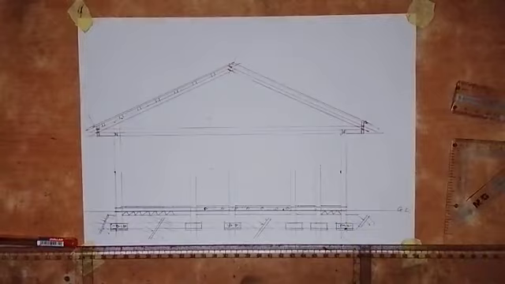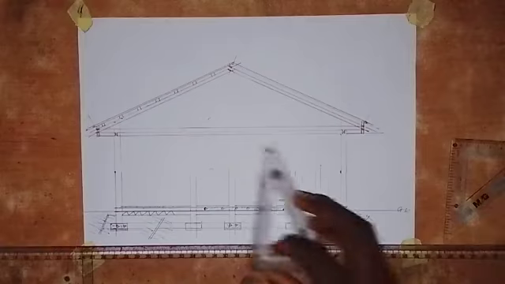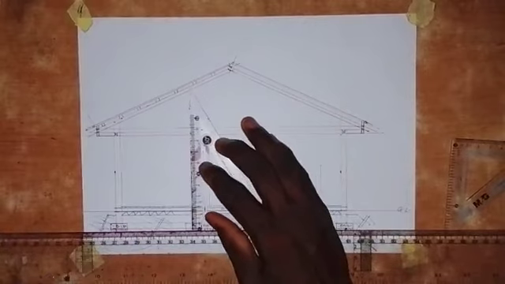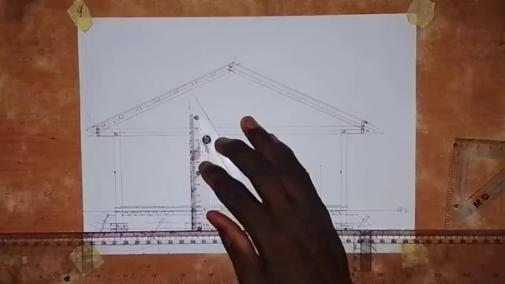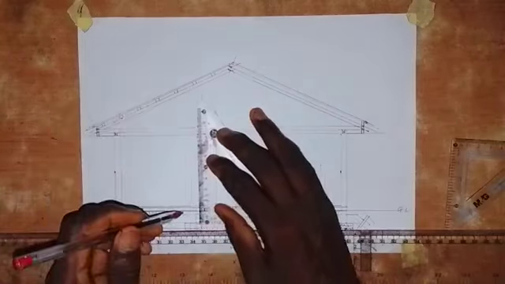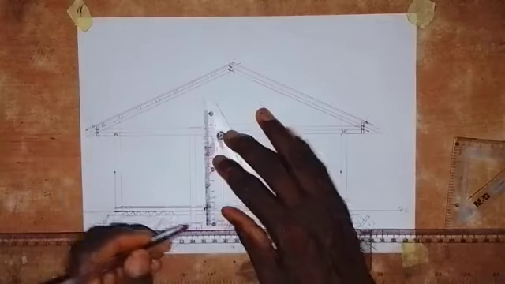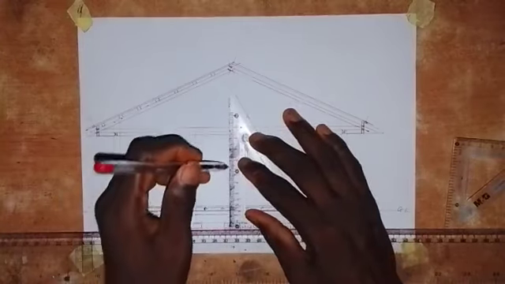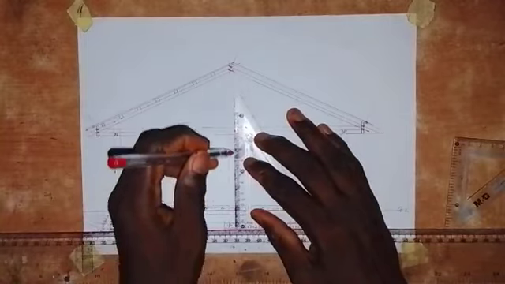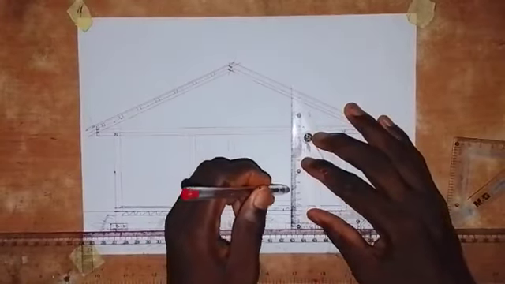The next thing that we are going to do, these walls, we need to take them up. So I'm going to extend this vertical line. This goes up to this level, touching this, and this also goes up like this. We also have this goes up, and for this also I will do the same thing.